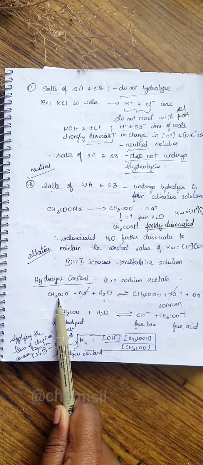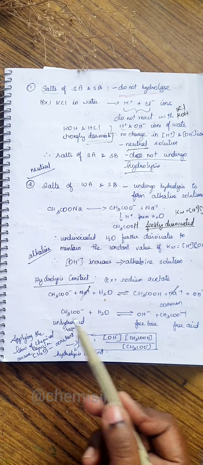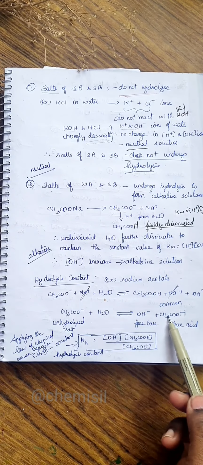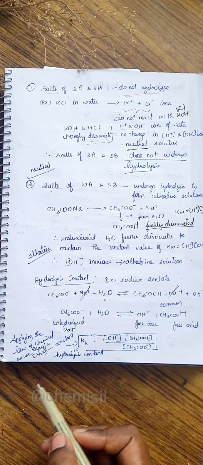CH3COO minus Na plus, when dissolved in water, sodium acetate will dissociate into acetate ion and Na plus ion. If you see the product side, the Na plus ion is the same on the reactant and product side, so we cancel it and write only the remaining species.